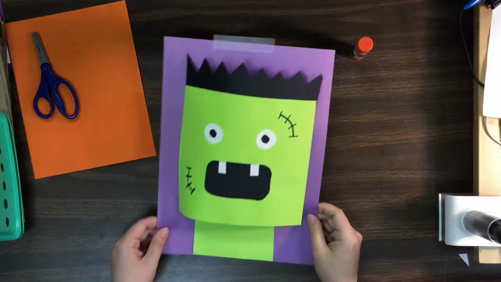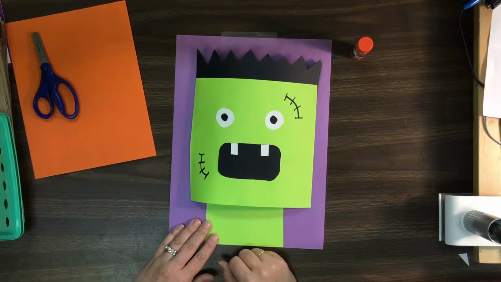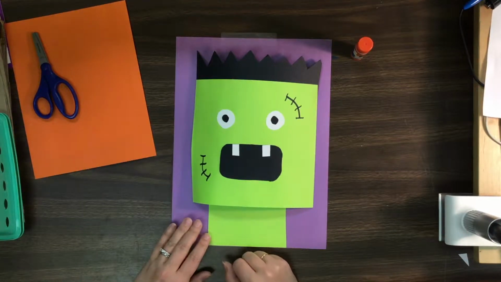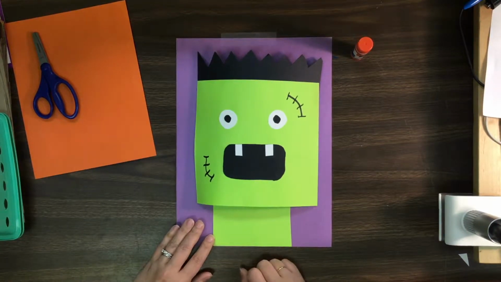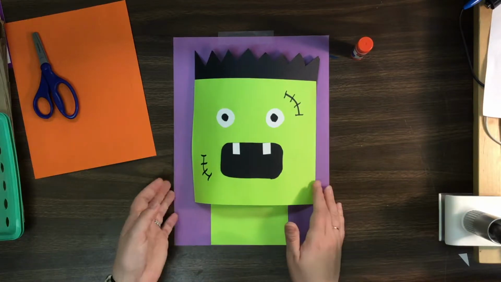Hi guys, it's Mrs. Nugent, and today we are going to be learning how to make a three-dimensional portrait of a character, and you get to choose whatever kind of character you want. This example is one that's kind of spooky and fun, but you could make a regular person or you could make an animal, any kind of character that you can think of.